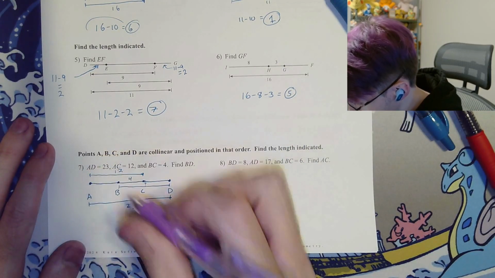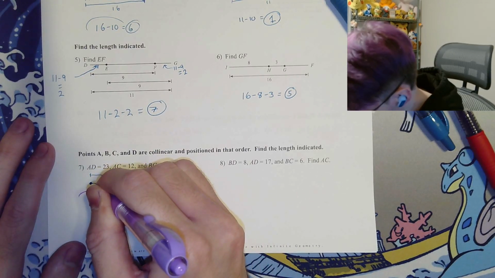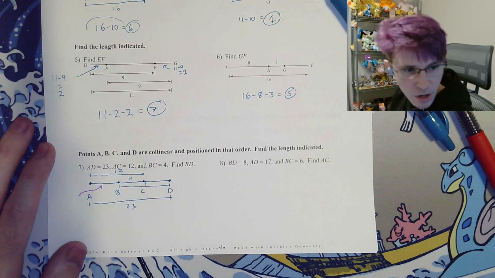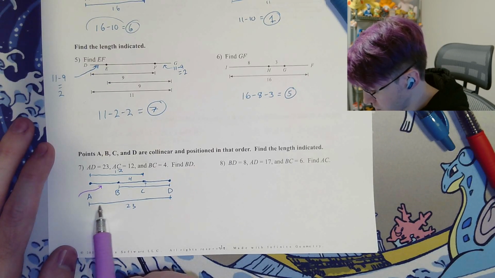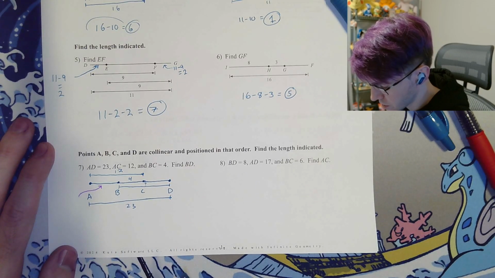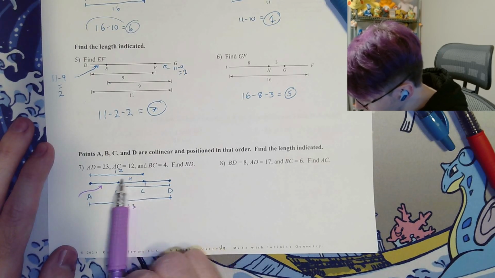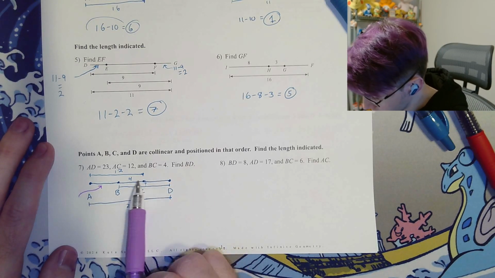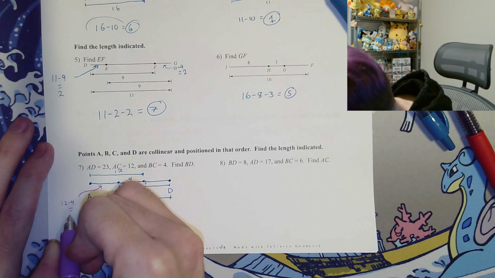I'm using my purple to talk about that one right there. That part is going to be 23 minus 12. Sorry, not 23 minus 12. Wrong about that. You're taking the whole 12, A to C, and you're subtracting away that 4. So it's going to be 12 minus 4, which is equal to 8.